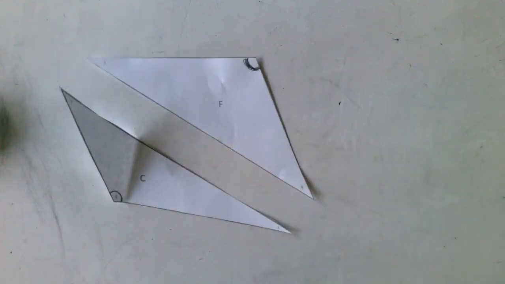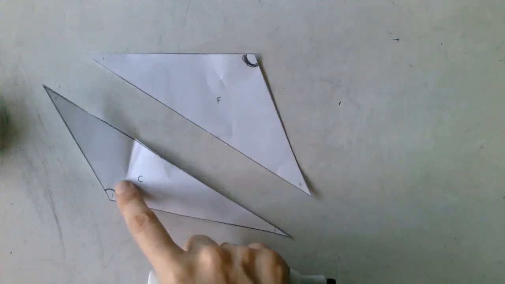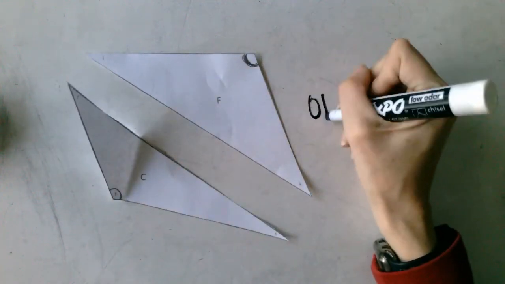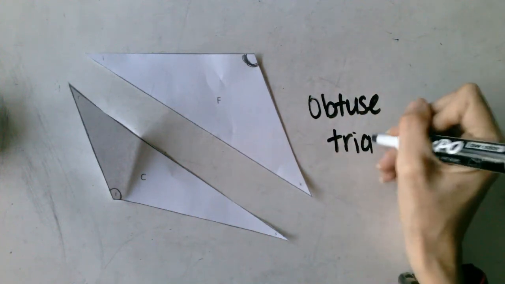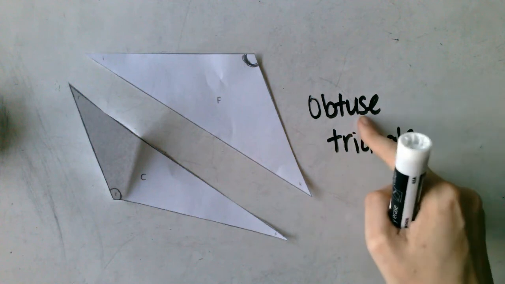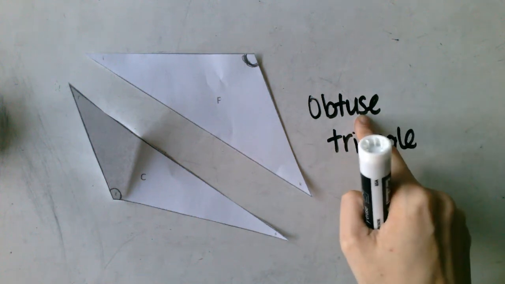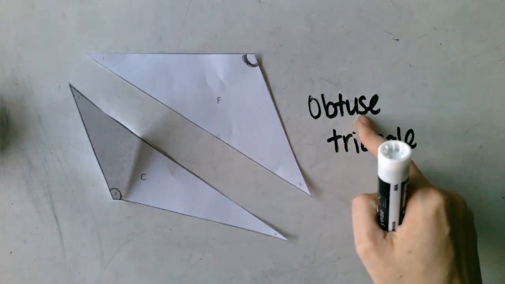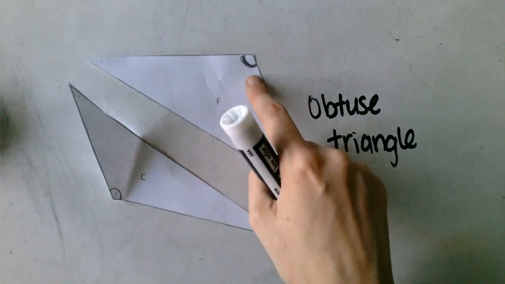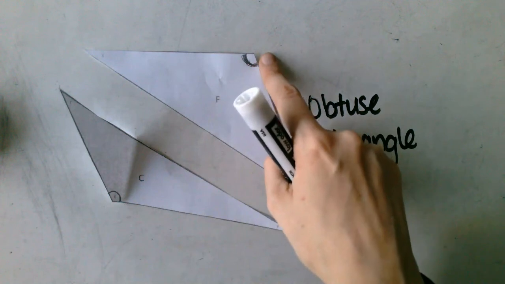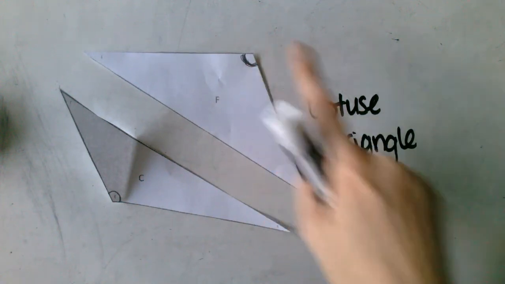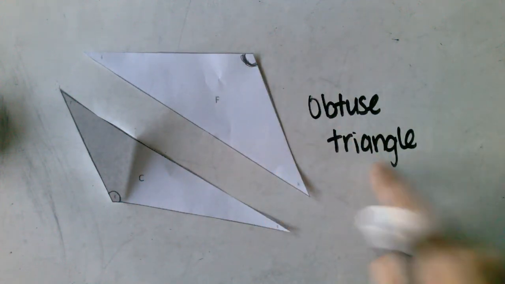If you see in a triangle that it has at least one obtuse angle, that means that it's an obtuse triangle. Remember, an obtuse angle is an angle that's greater than 90 degrees. If I look at these two triangles, although they have two acute angles, they have at least one obtuse angle, making it an obtuse triangle.